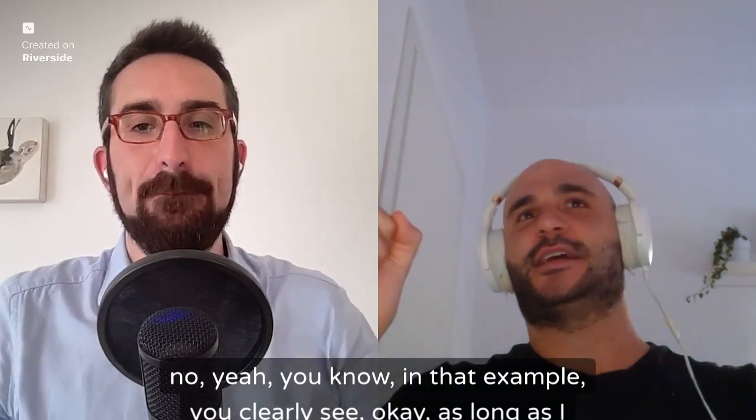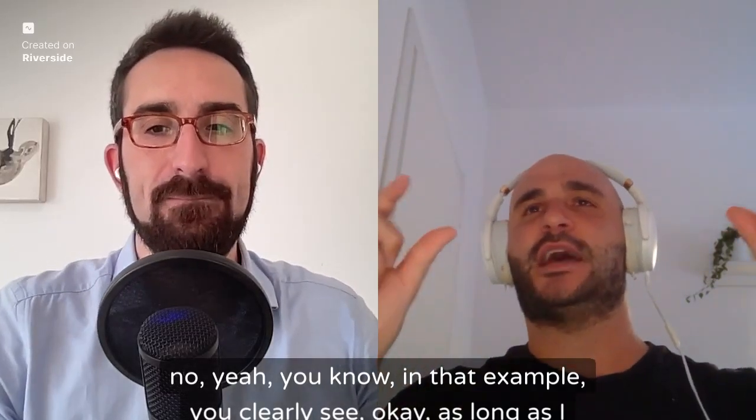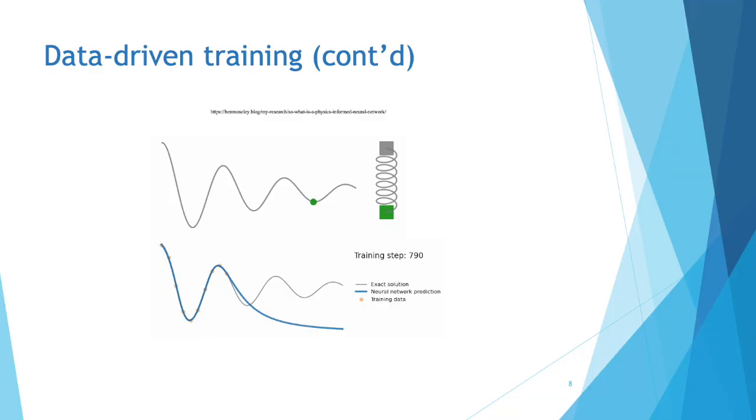Exactly. But yeah, in that example you clearly see, as long as I have the data, no matter which kind of neural network I plug in there, probably you don't need a very complex one, you learn everything. Okay, good. Then you start having issues when either you don't have enough data, or the data are scarce, or the data are not that accurate, or both scenarios.